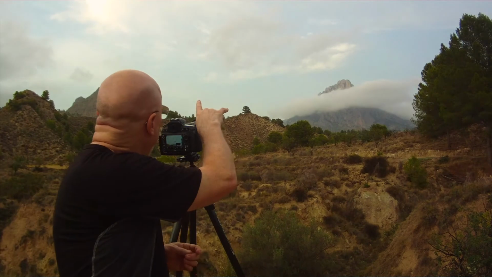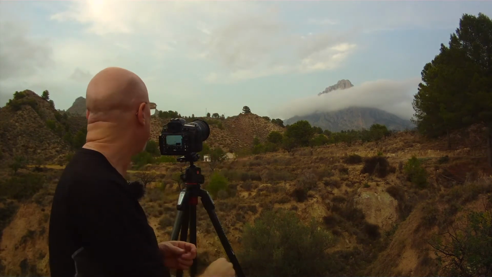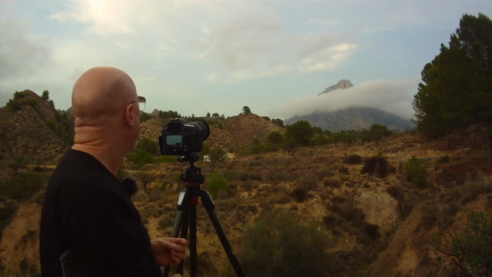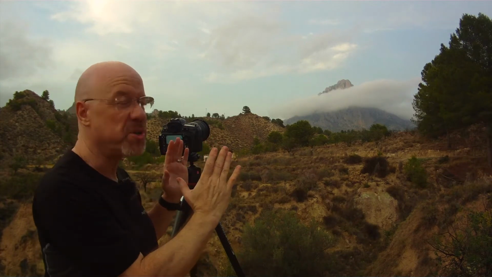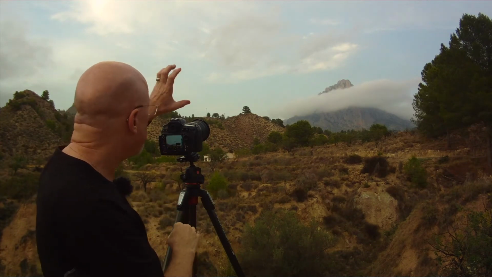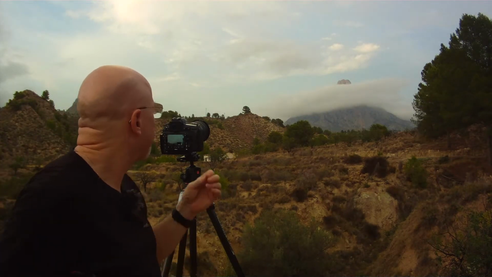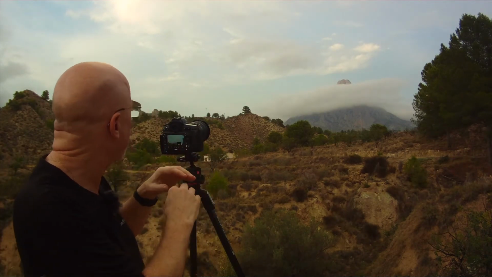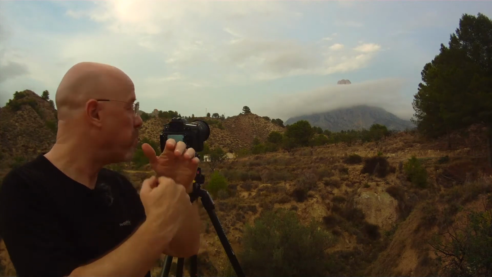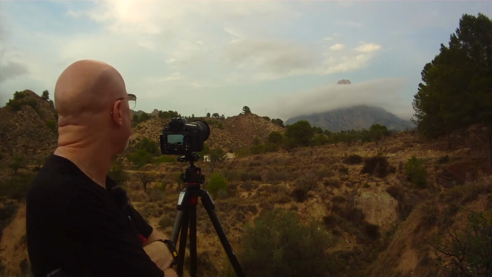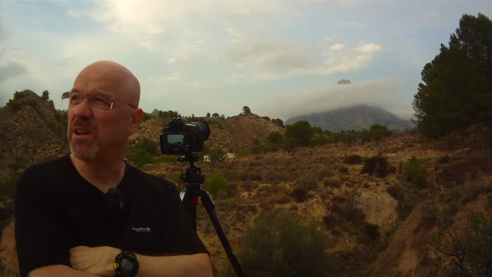Okay, there's a bit of cloud higher up above the mountain as well now, and I've gone for a wider composition to try and get a bit of that in as well. The cloud keeps moving around and there's more and less of the mountain being seen, but we're actually starting to lose the light on it now.